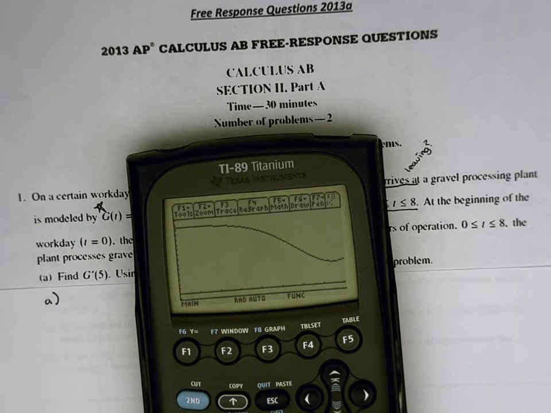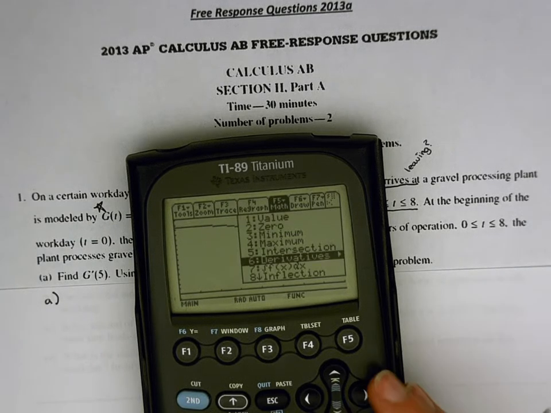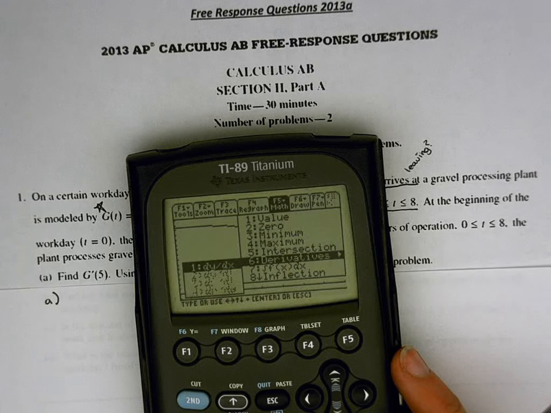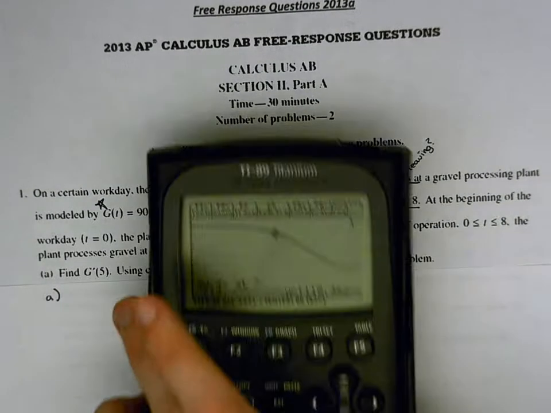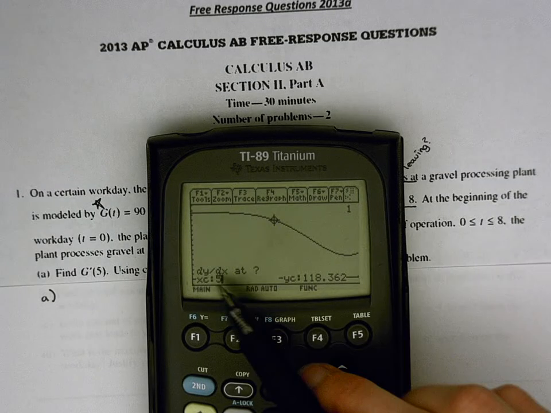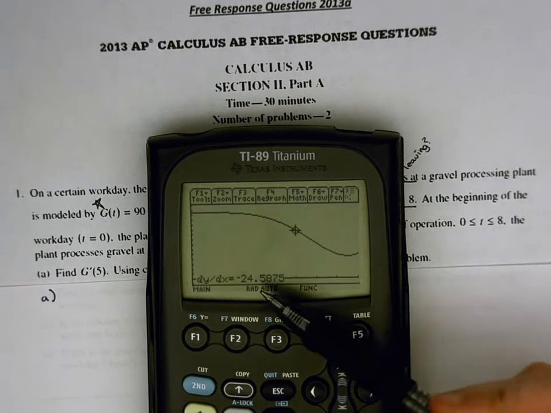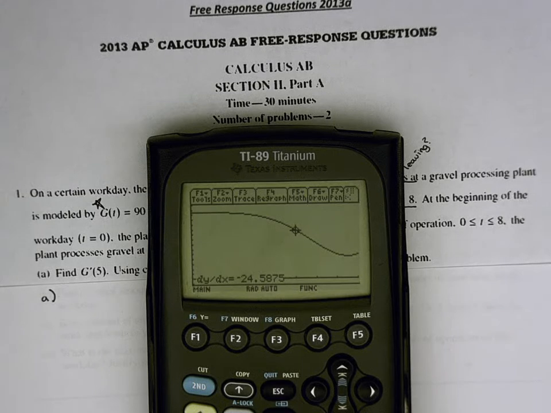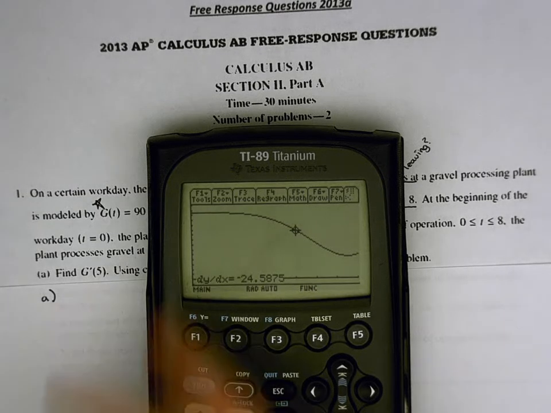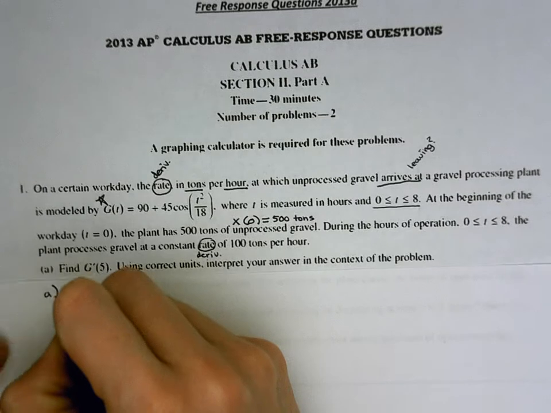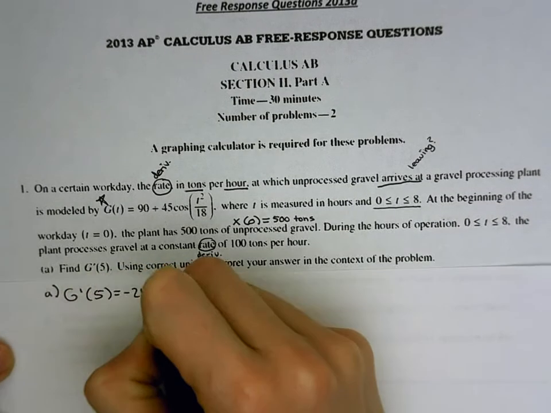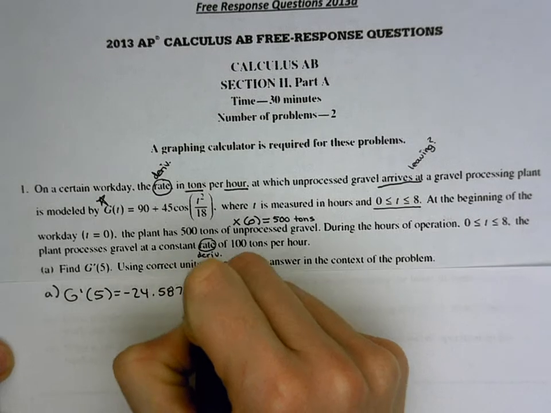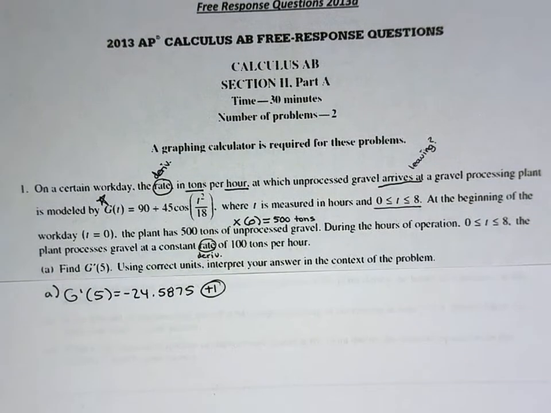Okay, so we've got our graph here, and then your calculator can do it. Second calc on 84s, F5 on 89s. Derivative is number 6, dy dx. And then you can tell your calculator, I want my g prime at 5. And you type in 5, and then your calculator says your derivative is negative 24.5875. And so you'd write that. My g prime of 5 is negative 24.5875, and that was a point for the derivative at 5.